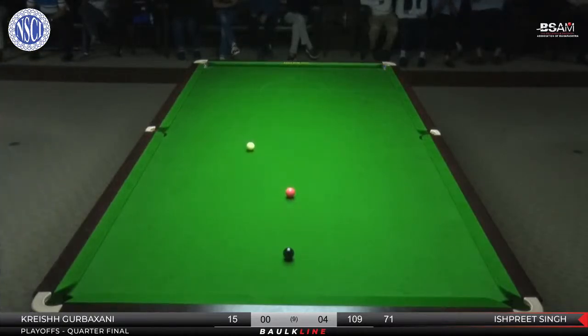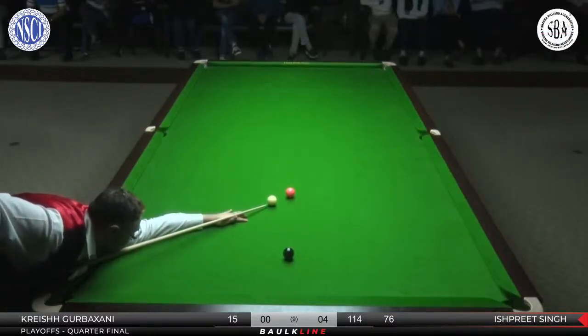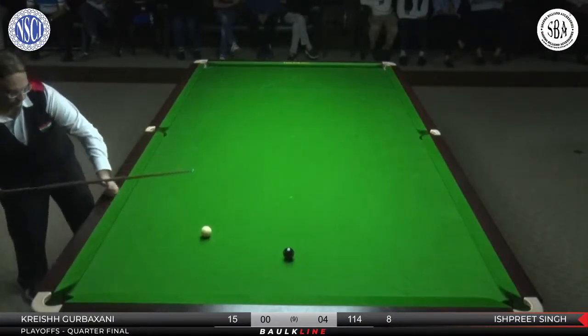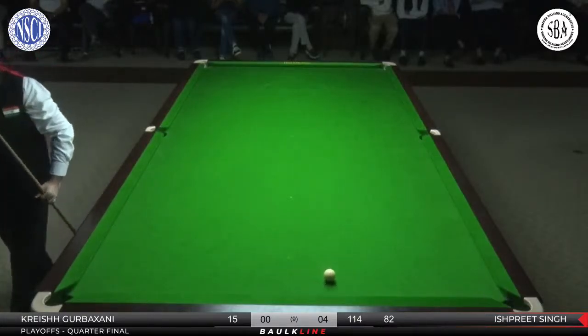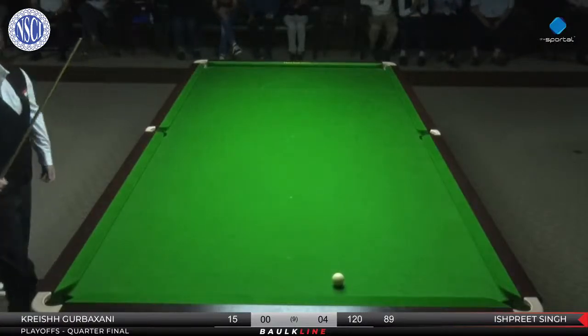An outstanding shot there by Ishpreet. And he deserves that little bit of luck to fall perfect on the pink. It's a break of 82. The black will make it 89 and seal his place into the semi-final. Congratulations to Ishpreet Singh Chadha to have demolished Kreishh Gurbaxani 5-0 in this quarterfinal.